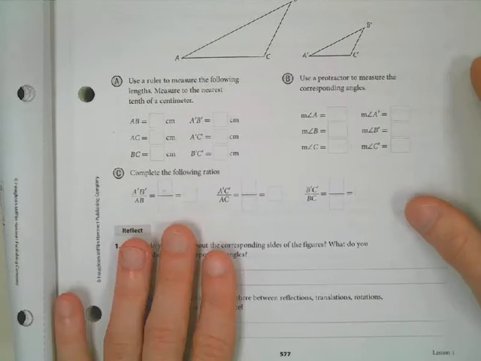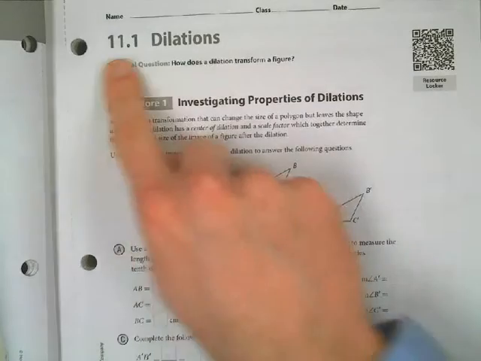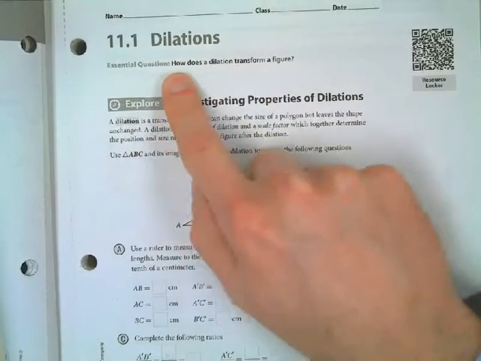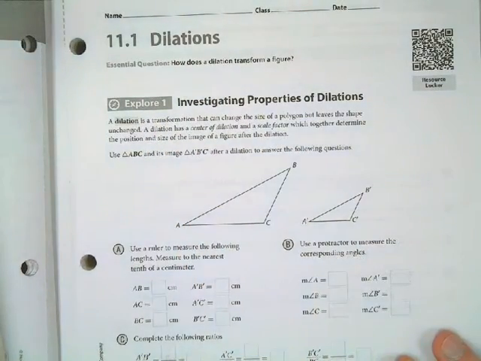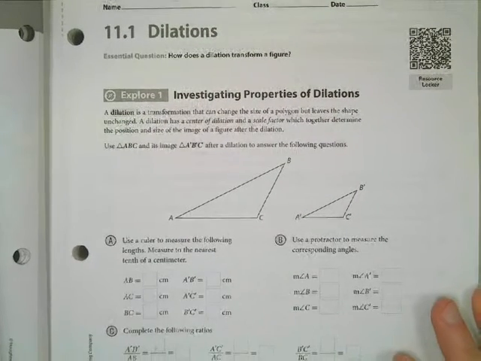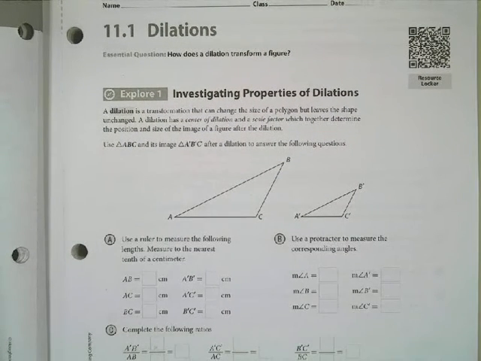Okay? So, the section here, again, is called dilations. The essential question is, how does a dilation transform a figure? So we've already seen some transformations. We've seen translations. What's another word for translation? A slide, right? We've also seen reflections, sometimes called flips. And we've also seen rotations, which are the turns. So we've seen those three.